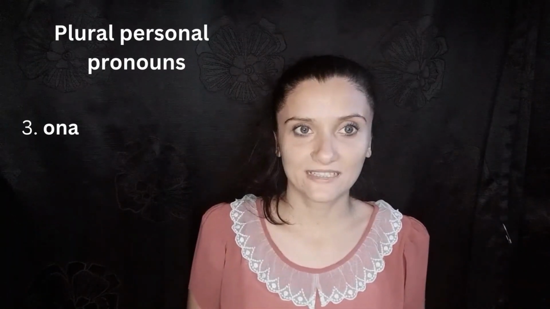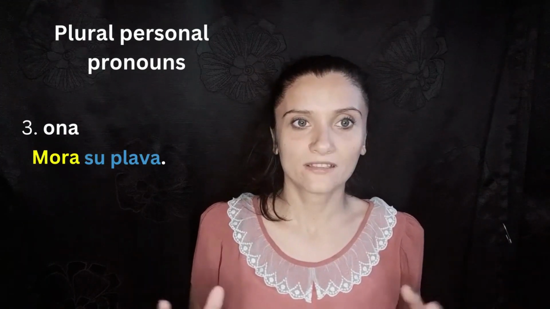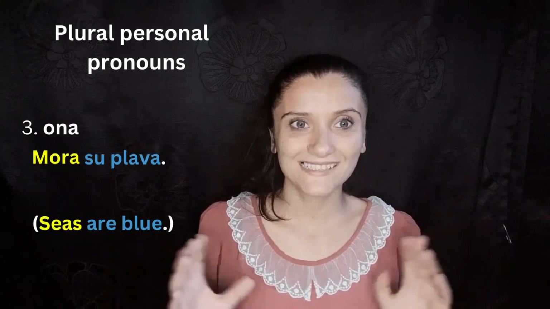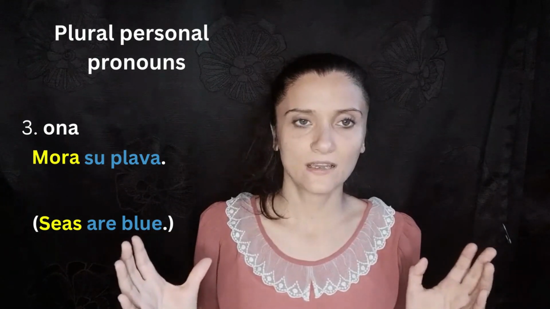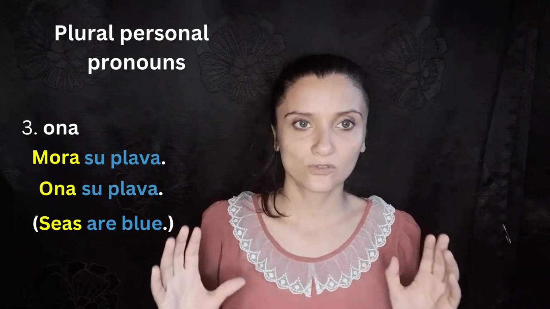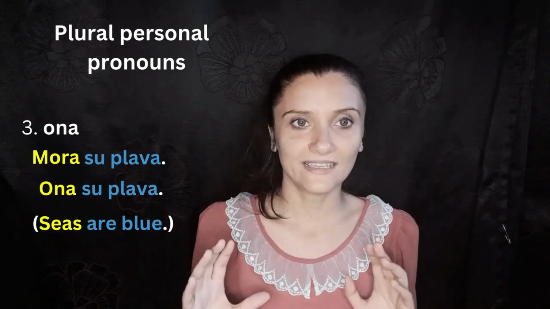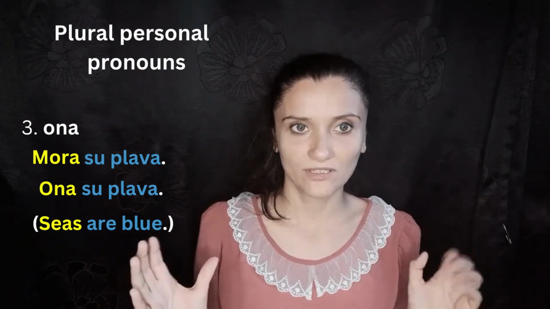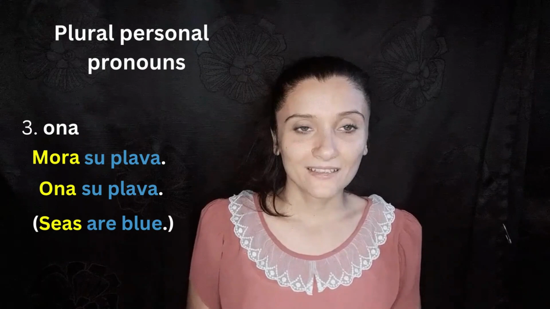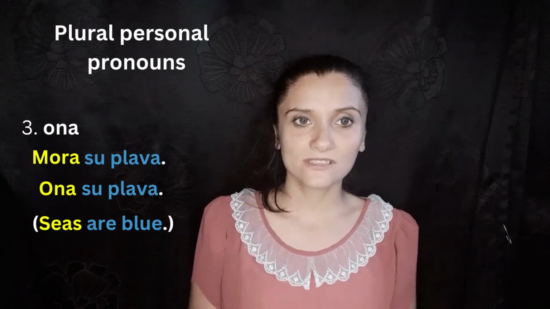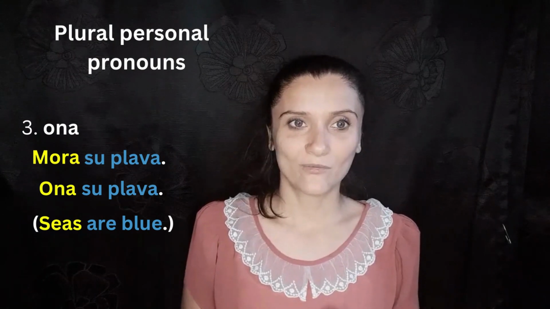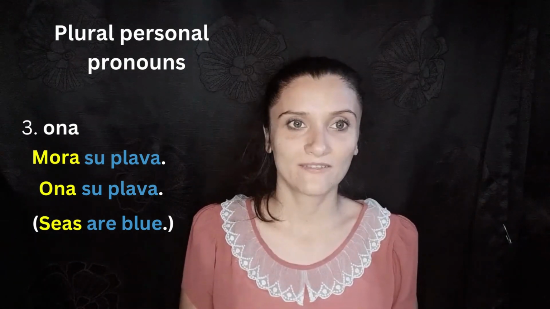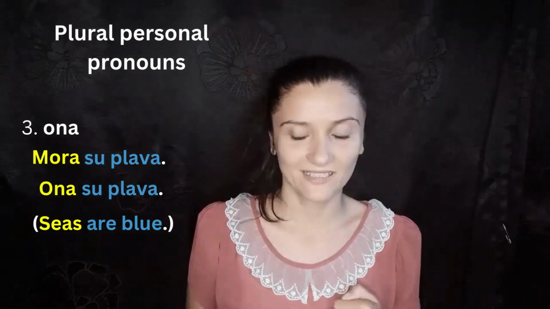Or if you have the sentence mora su plava, seas are blue, we will say ona su plava, they are blue, okay? The good thing is that there are not so many words which are neutral gender, so most of the time you will have masculine and feminine.